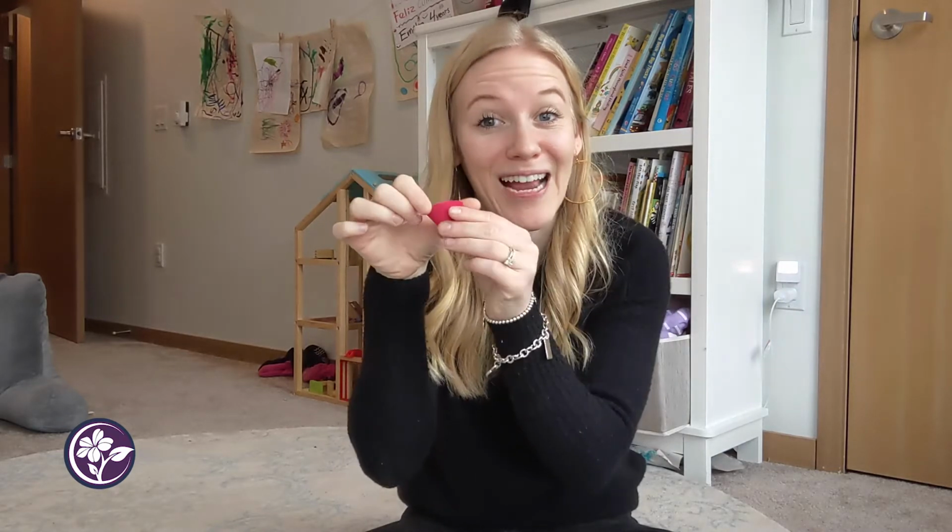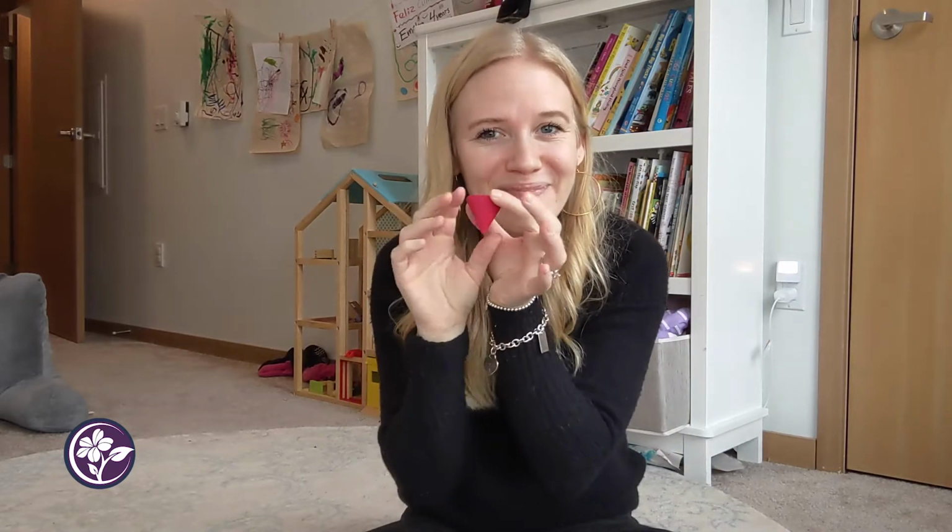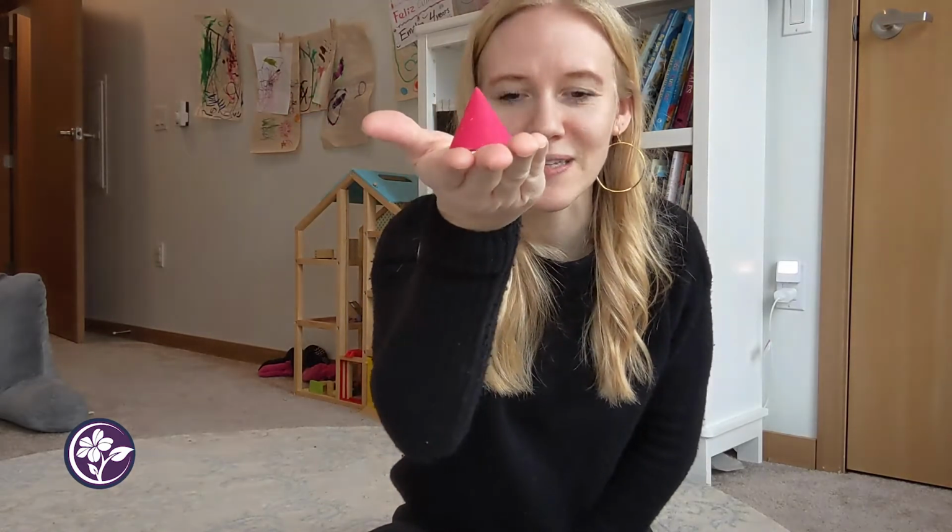Or maybe you like cones, right? A cone we can fill with things, like maybe you like ice cream cones that we fill with ice cream. A cone is also 3-dimensional because we can fill it with something. A square, that's 2-dimensional because it's flat.